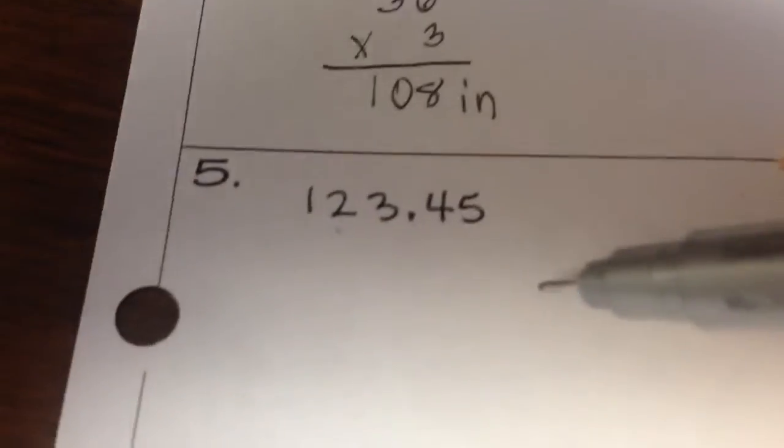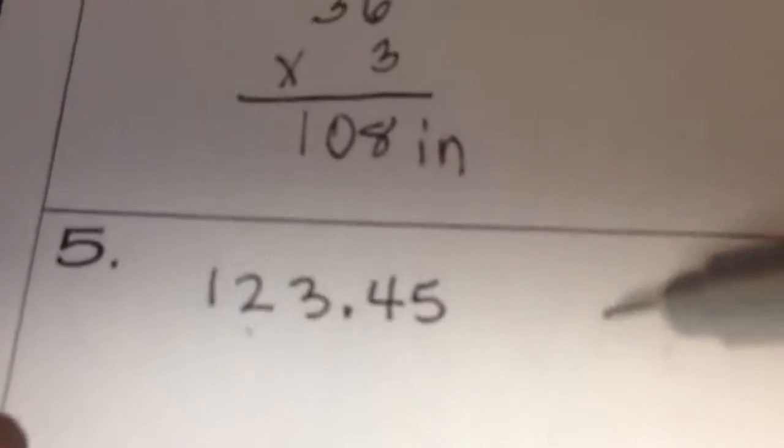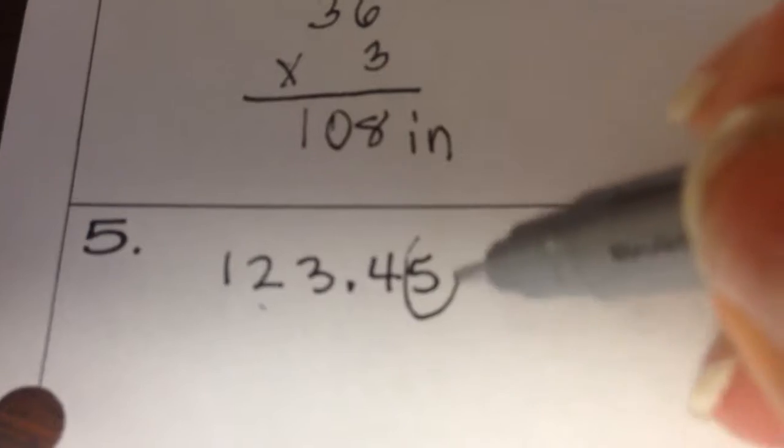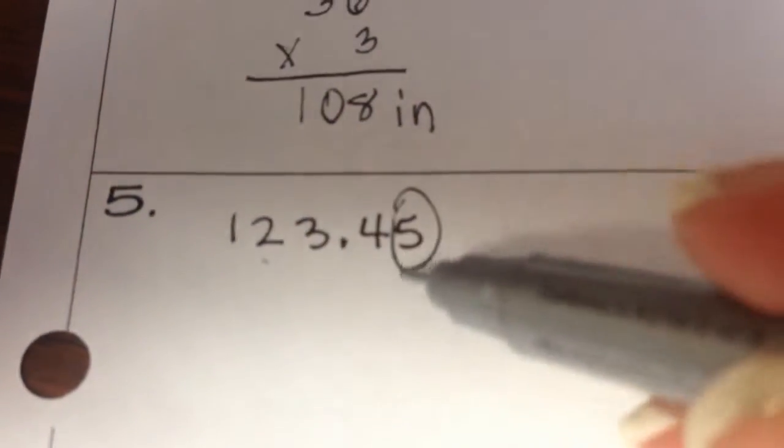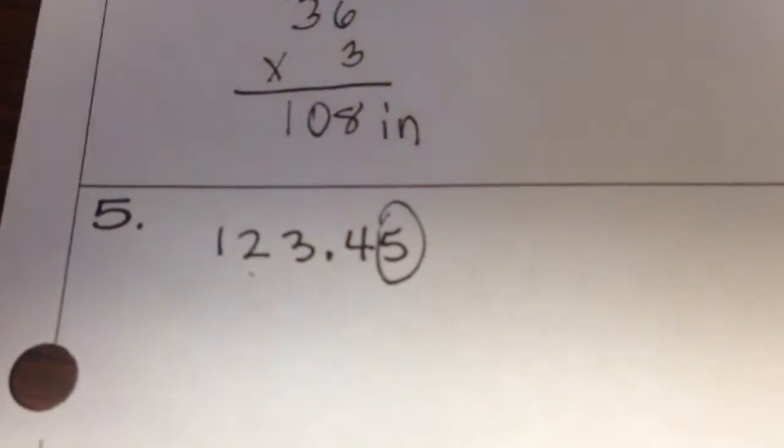Okay, so on this one, it says which digit is in the hundredth place? Well, I just told you over here where the hundredths are, right? So which digit is in the hundredth place? The 5, because that's 123 and 45 hundredths.